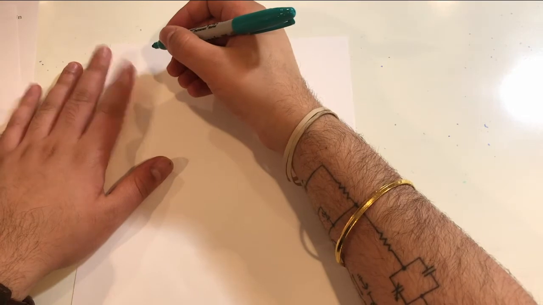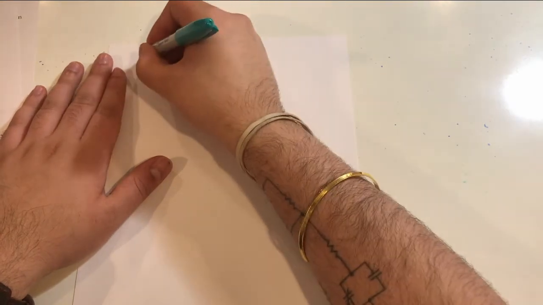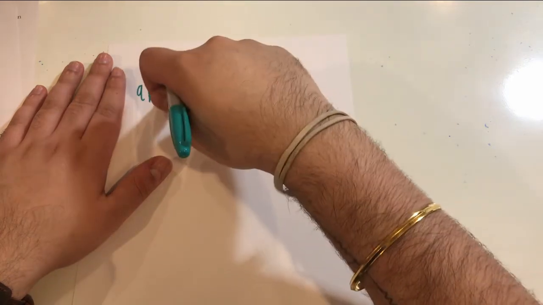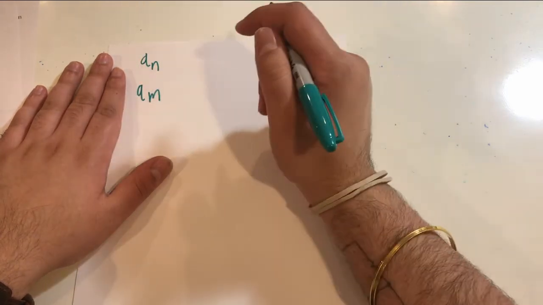So in terms of getting the common ratio, let's say I have a term a sub n and a sub m, where m is the smaller one, let's say, and n is the larger one.